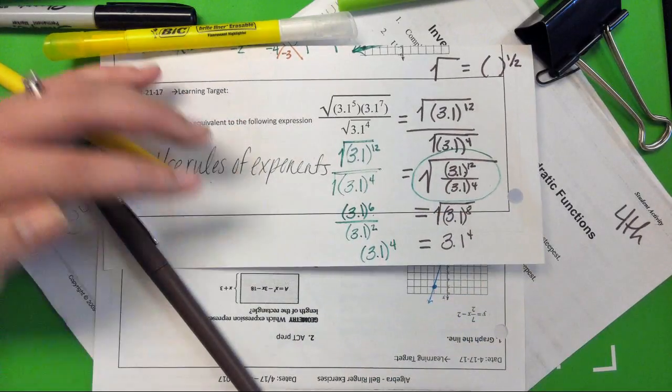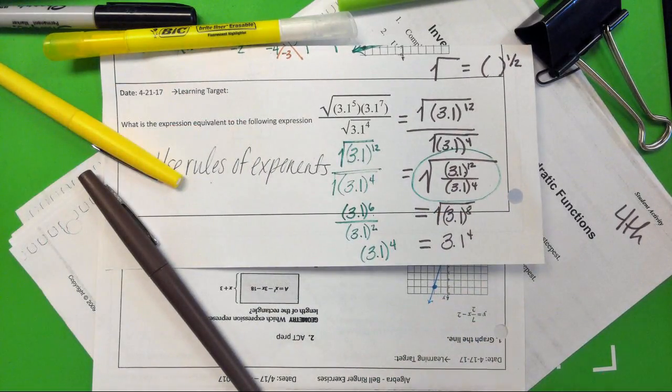So the genius is Maddie in brown. Most of us are the green. Doesn't matter as long as you ended up with that kind of answer and followed some rules of exponents.